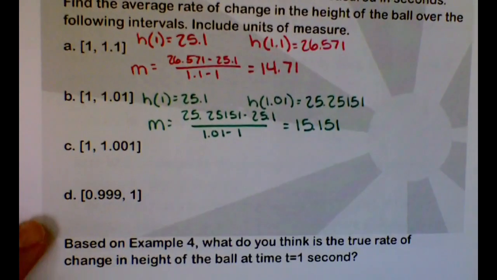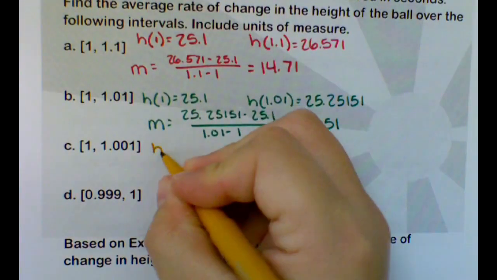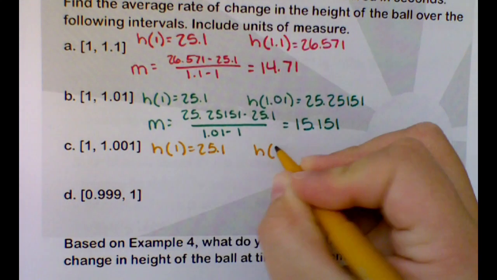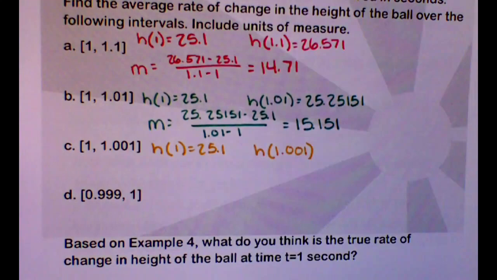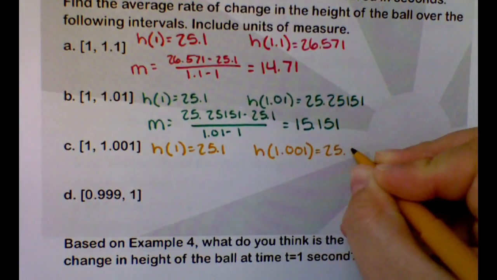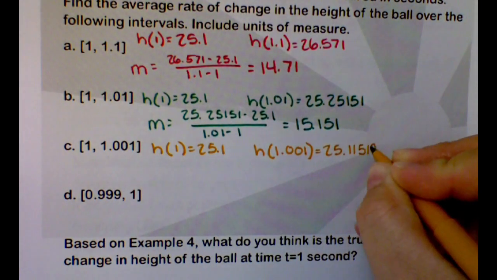Then I'm going to find it on an even smaller interval. H of 1 is still 25.1. H of 1.001 is 25.115191.